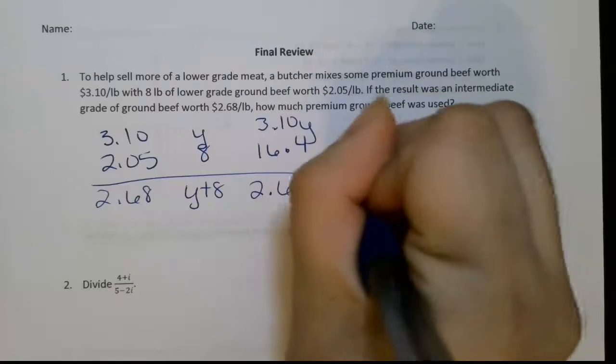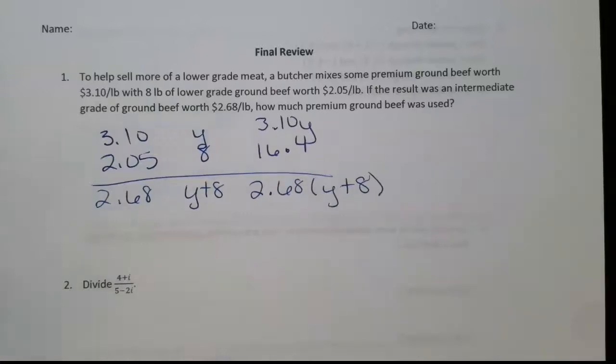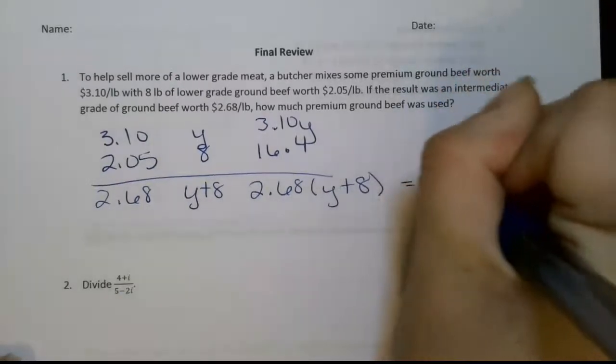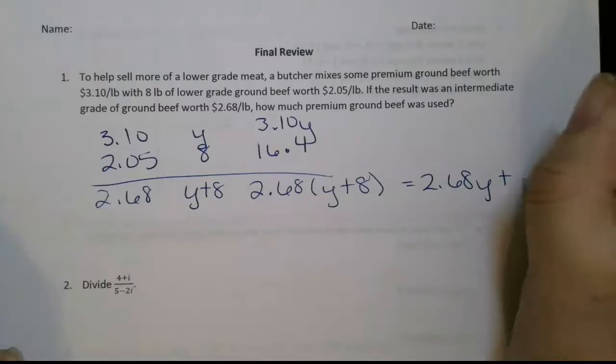And that gets me 2.68y plus 2.68 times 8, which is 21.44.